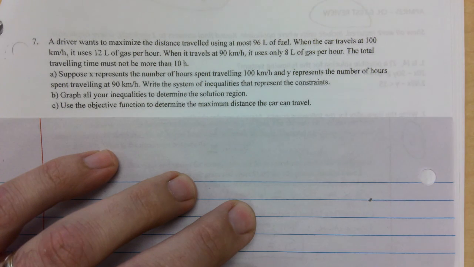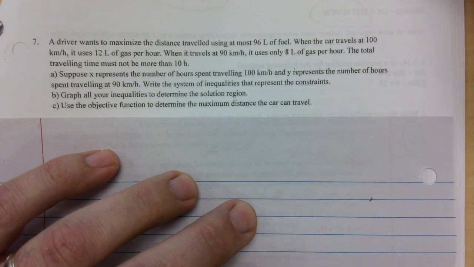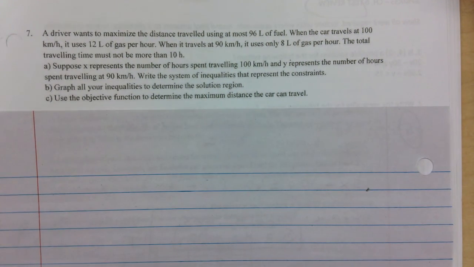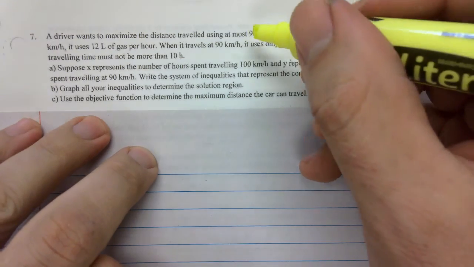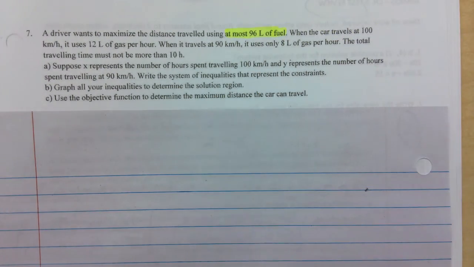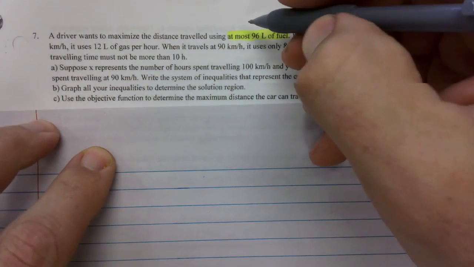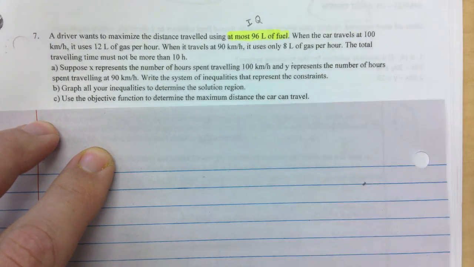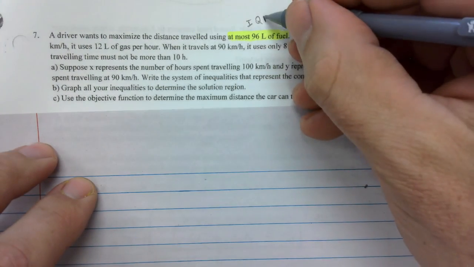A driver wants to maximize the distance traveled using at most 96 liters of fuel. So the sentence starts with an inequality right there, okay? If it says up to or at most 96 liters of fuel, you know that it's an inequality right there, right? Inequality 1, for instance.